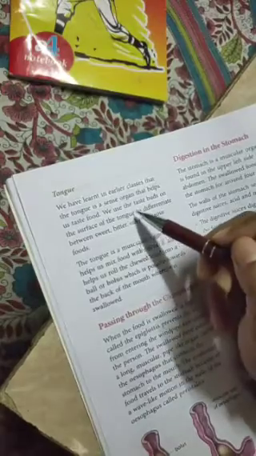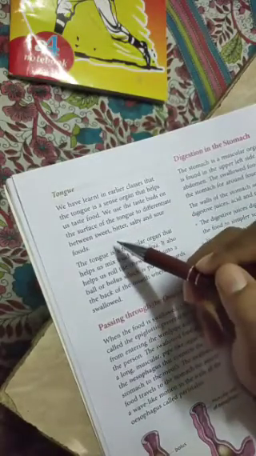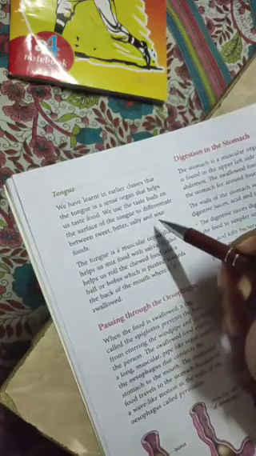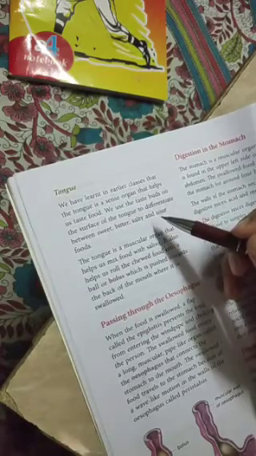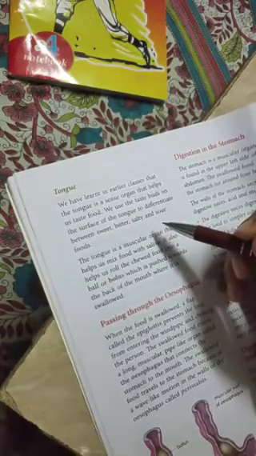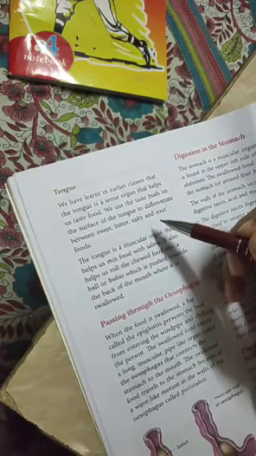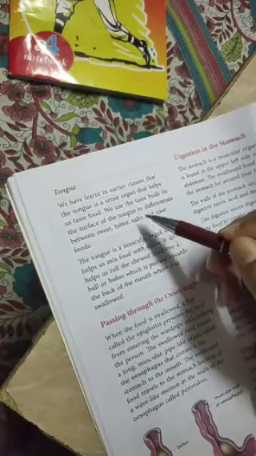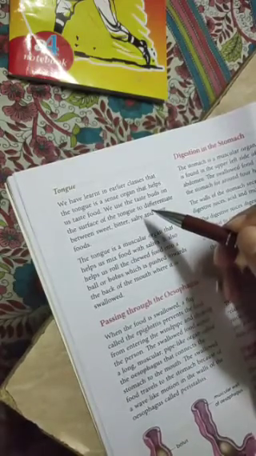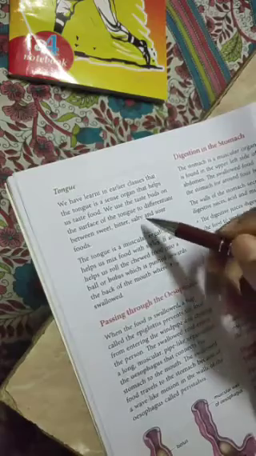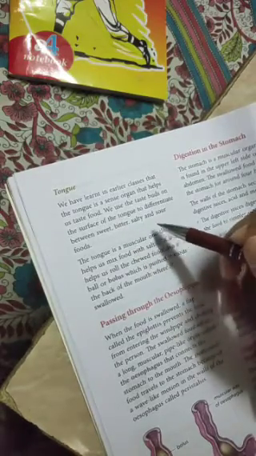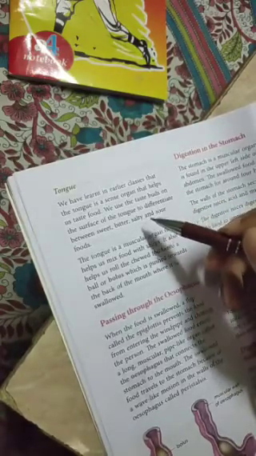We use the taste buds on the surface of the tongue to differentiate between sweet, bitter, salty and sour foods. Suppose you have taken some kind of sweet or sugar, then the taste buds on the surface of the tongue give us the information that it tastes sweet. If you have taken lemon juice, the taste buds will tell us that it is sour. Similarly, we can determine bitter and salty tastes by using the taste buds present on the surface of the tongue.